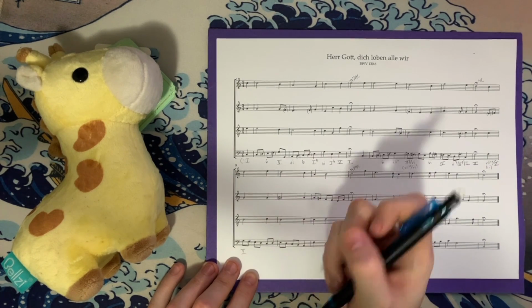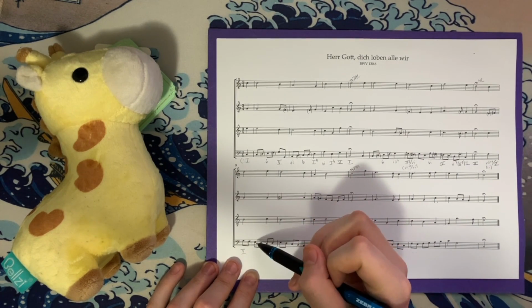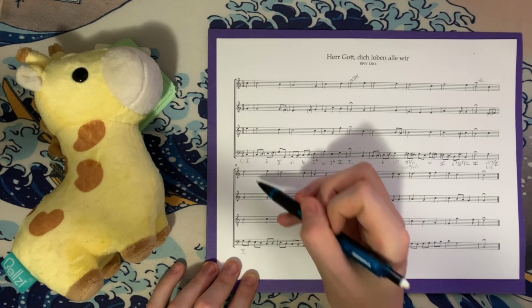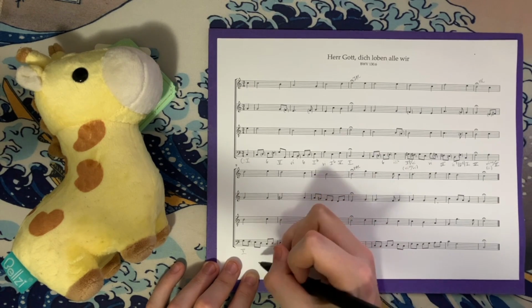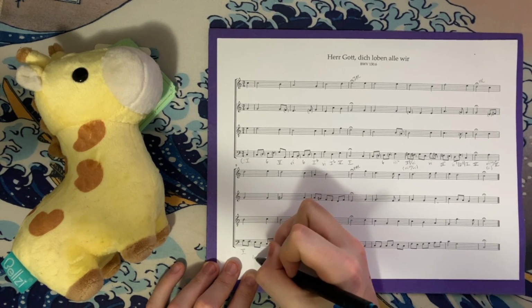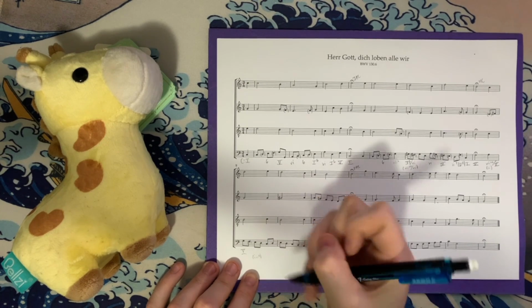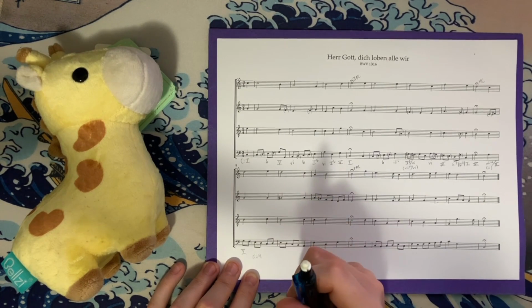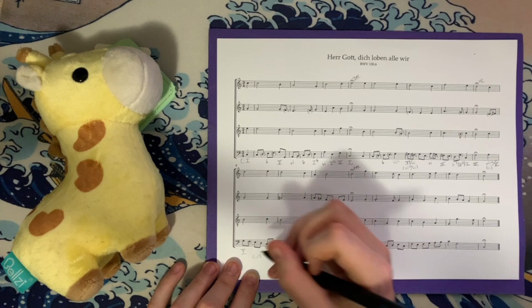F natural, which is our passing 7th in the bass. We then get E, B, G, and D. Now, we might be tempted to call this 3-7, like an E minor 7 chord, kind of like a deceptive progression, which I think would be an accurate analysis.